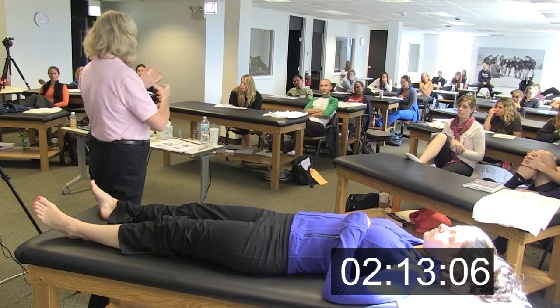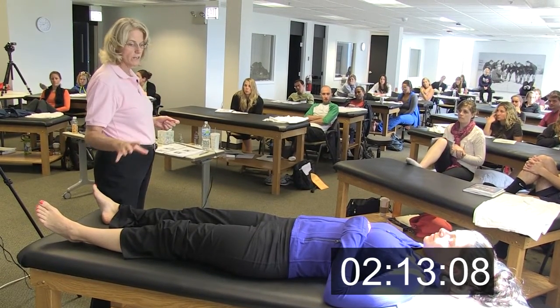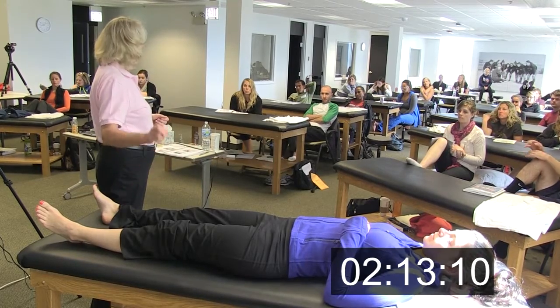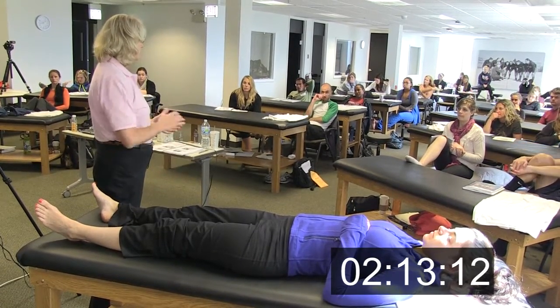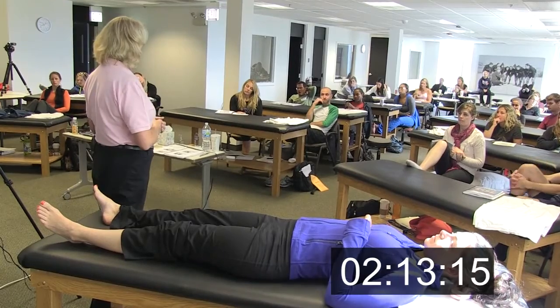So I'm looking to see, gee, what is more necessary for a patient based on where is her greatest impairment? Where is the biggest restriction? What do I need to address? So let's go ahead and try the leg pull on a partner.